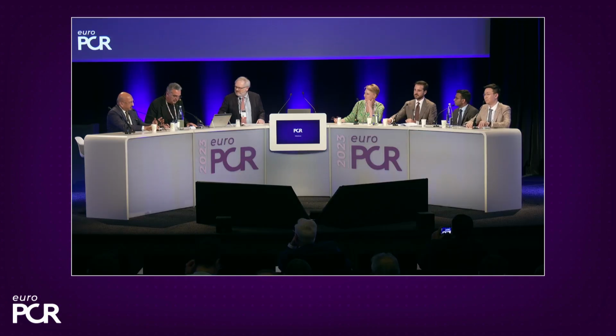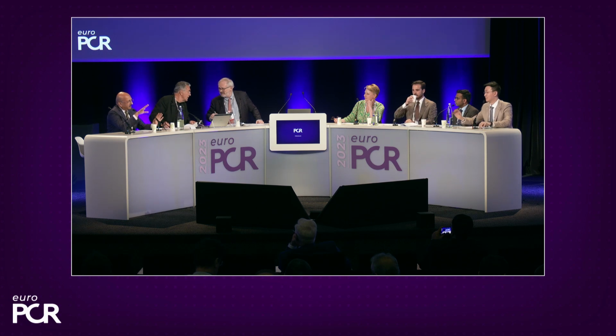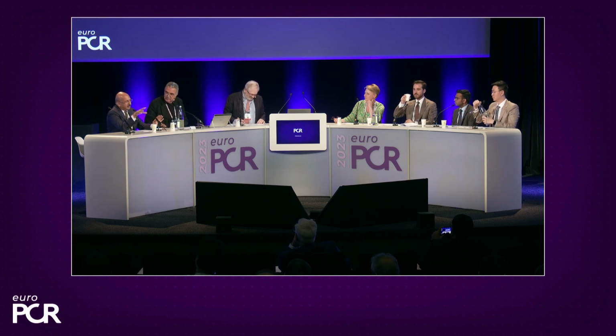Okay. So this is a very, very interesting situation where there is some difference between the CT angiographic image and the angiogram itself.